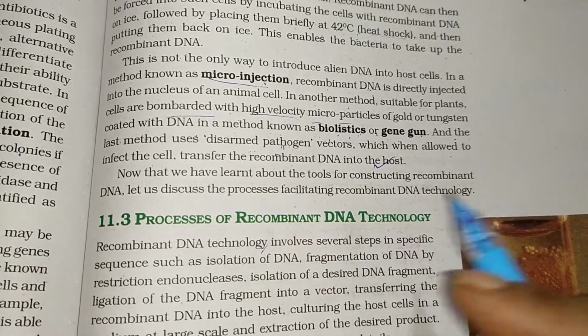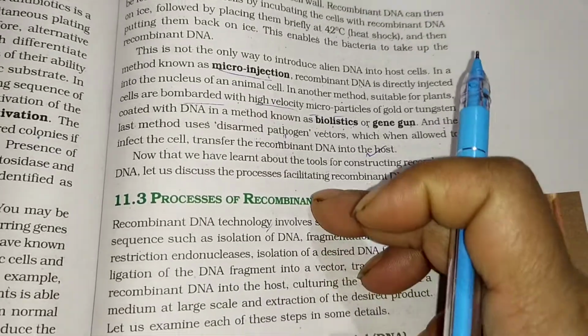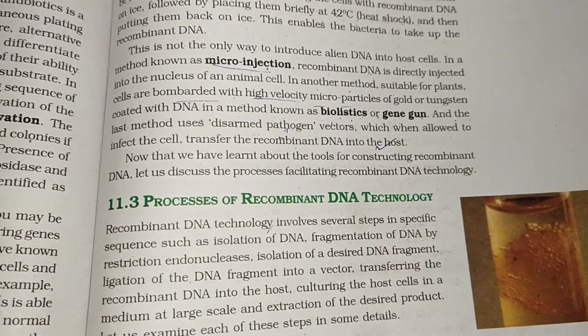Okay, up to this today. Then next day we will learn about the processes of recombinant DNA technology.